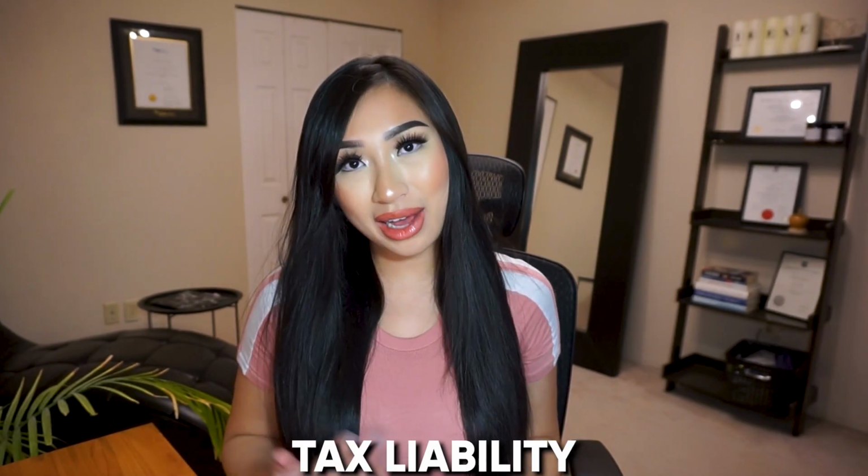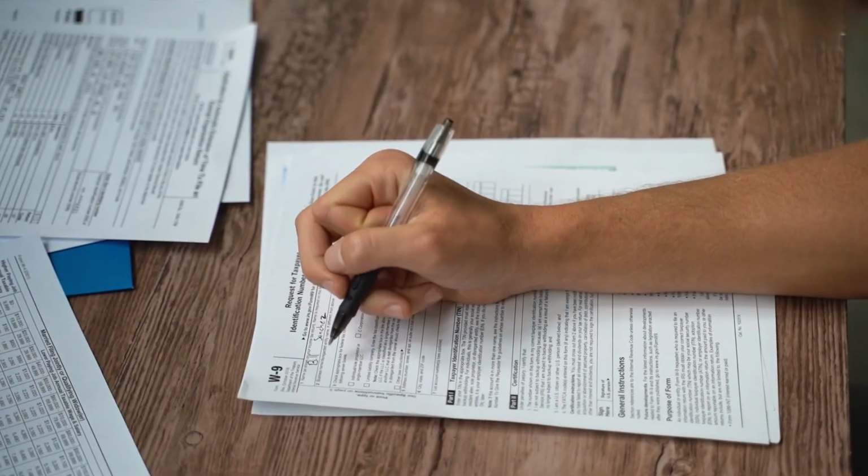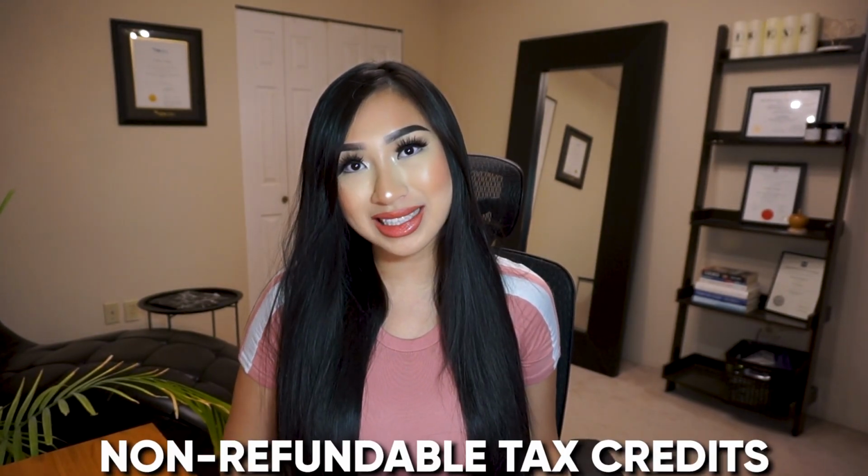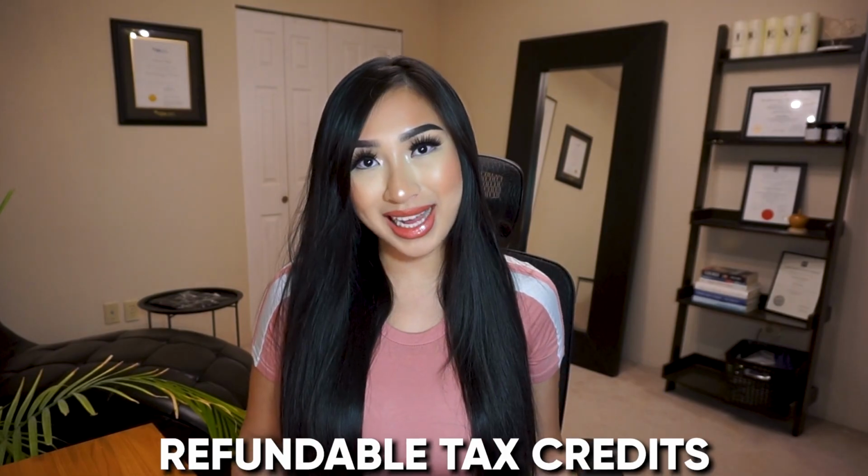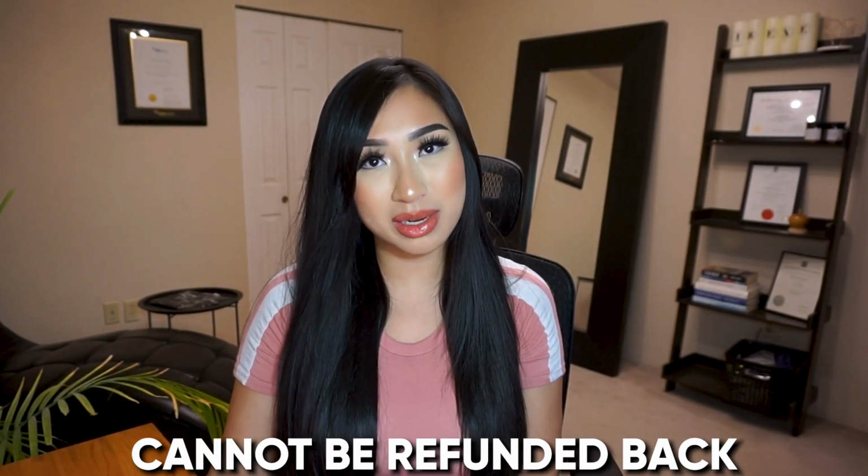So once your personal tax rate is applied on your taxable income, that's going to calculate basically your tax liability. However, you may have tax credits available to you to help you reduce your tax burden. There are two different types of tax credits that can help you reduce your taxes in Canada. One is called non-refundable tax credits, and the other one is called refundable tax credits. Non-refundable tax credits can help you reduce your income tax that you owe, but any unused portion of that tax credit cannot be refunded back to you.